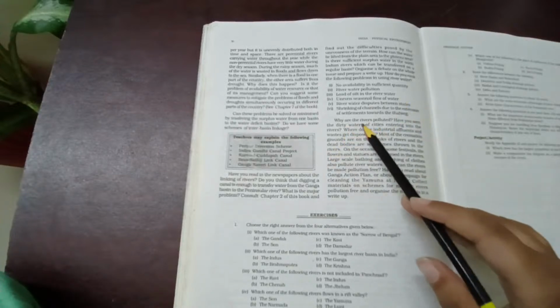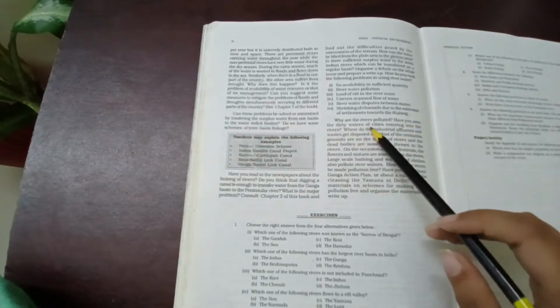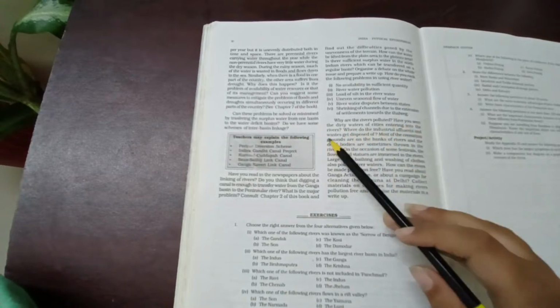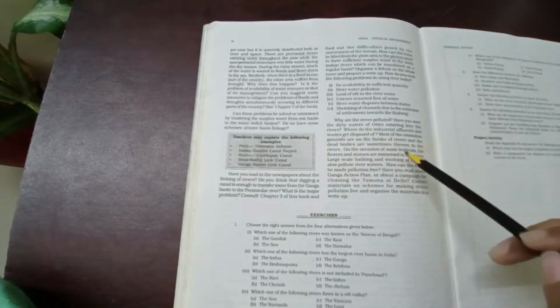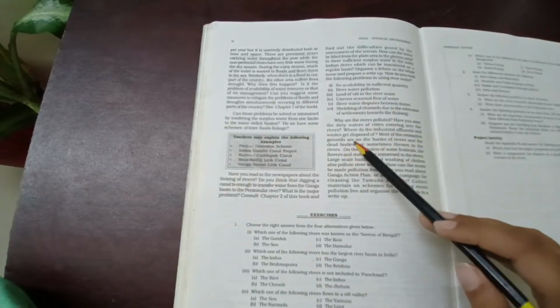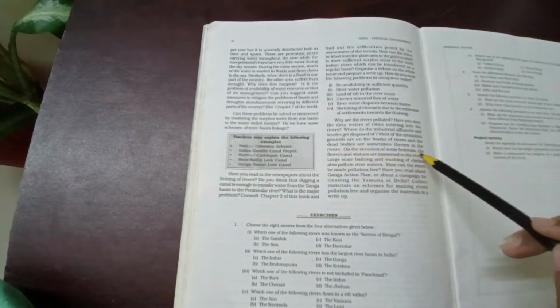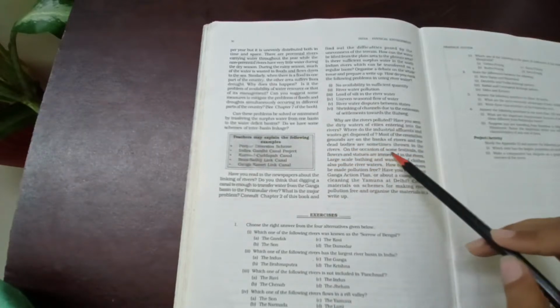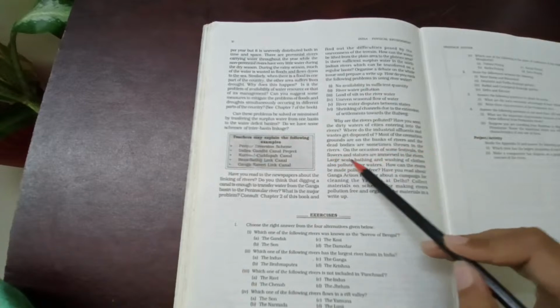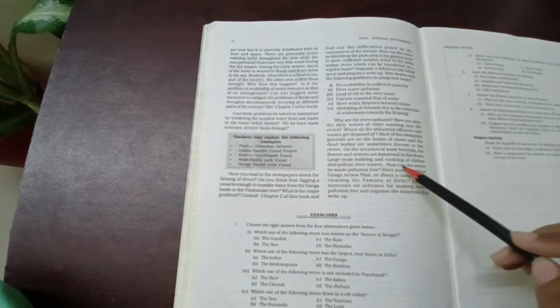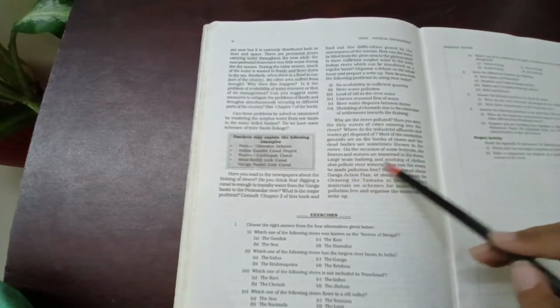Why are the rivers polluted? Have you seen the dirty waters of cities entering into the rivers? Where do the industrial effluents and waste get disposed of? Most of the cremation grounds are on the banks of rivers, and the dead bodies are sometimes thrown in the rivers. On the occasion of some festivals, flowers and statues are immersed in the rivers. Large scale bathing and washing of clothes also pollute river waters.